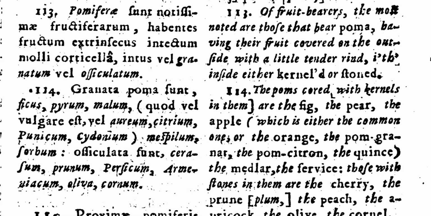Notice the way the English said this back in the day. Ithe, for in the. Intus, well, granatum, either with a kernel, well, ossiculatum, or a stone. These we're talking about soft fruits like apricots, peaches, and so on and so forth.